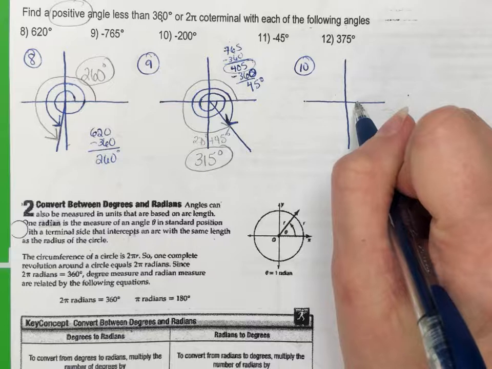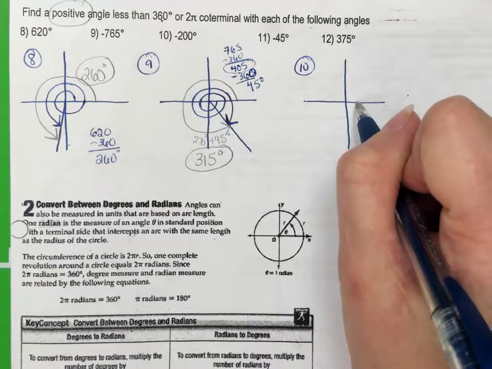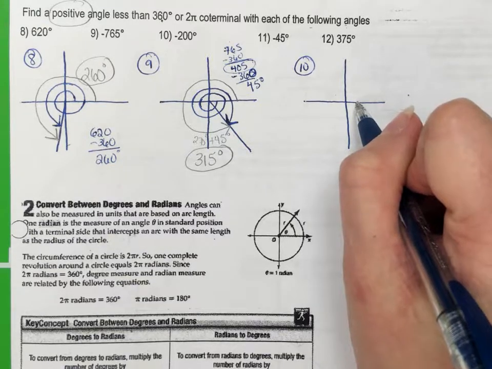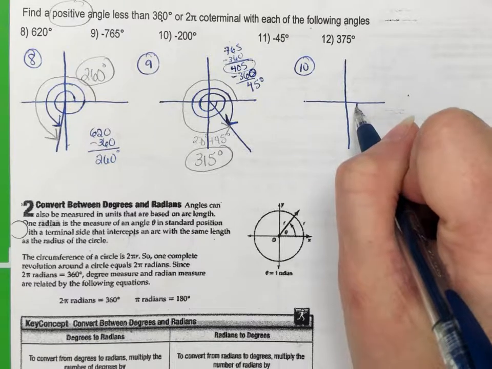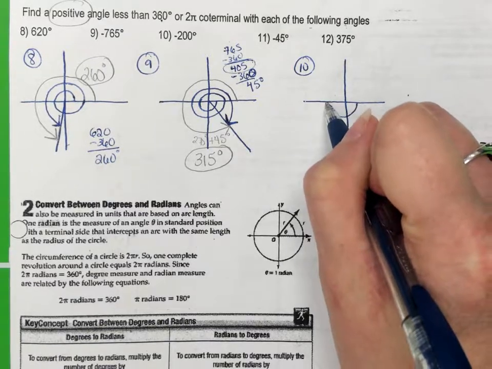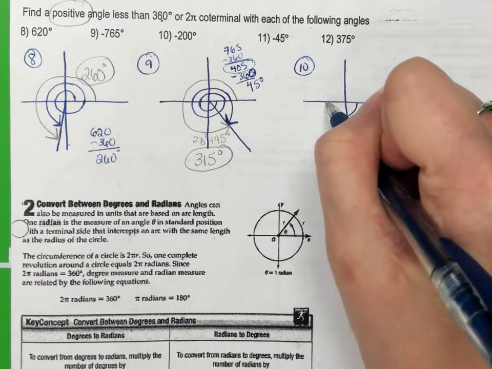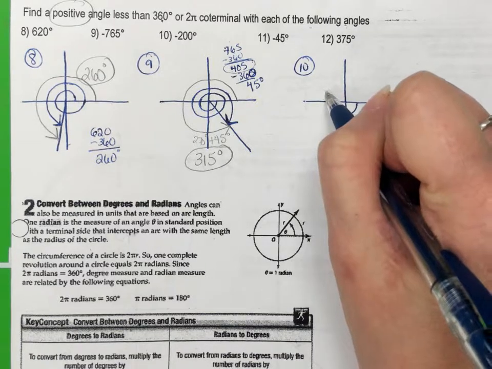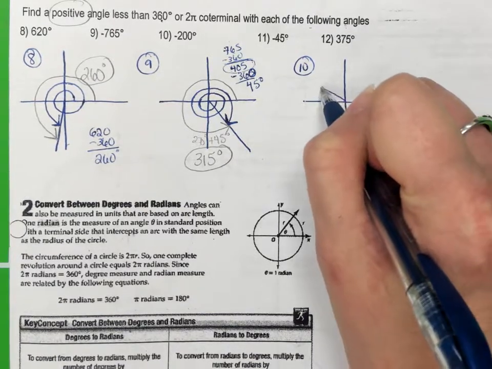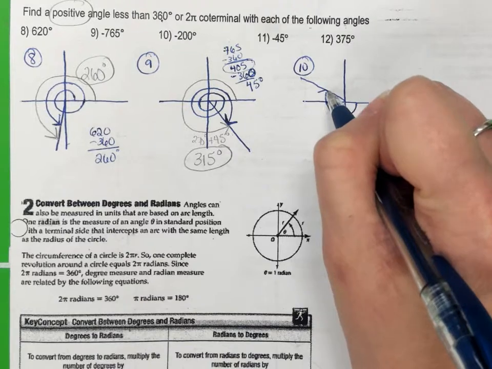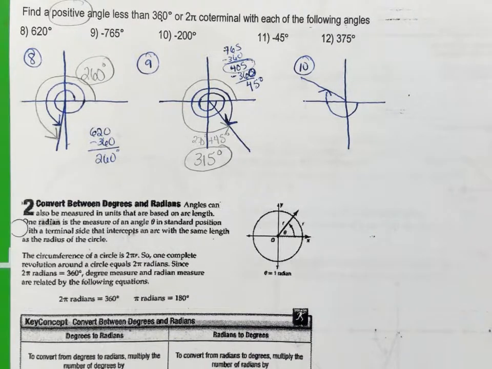All right, 200 is closest to which reference angle that we know? 180. So here's 180, right? And then we have to go to 200, which is a little bit more. All right, and then grab your other pen.